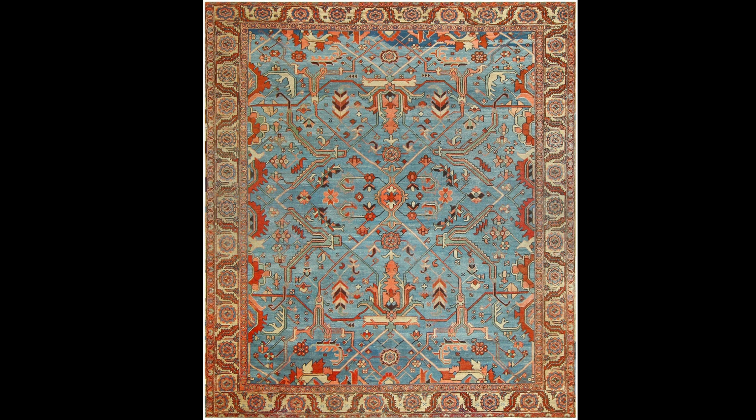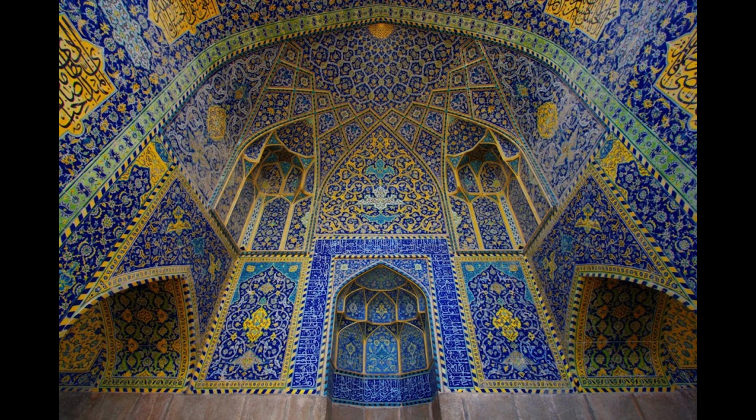And Qum will have a different sense, Kashan will have a different sense, Tabriz will have a different sense of color and design. These become specializations of different workshops.